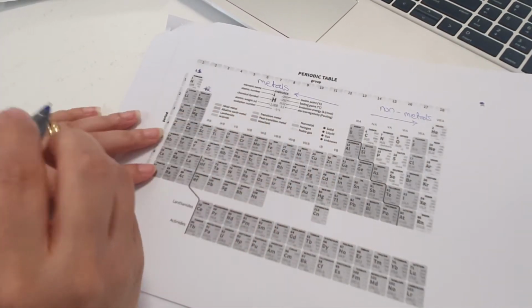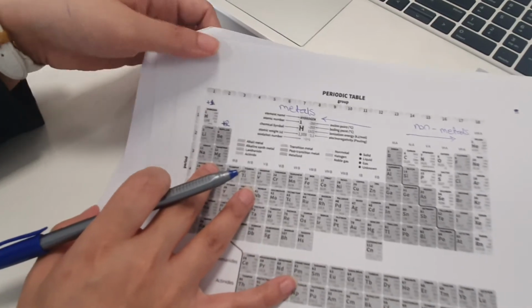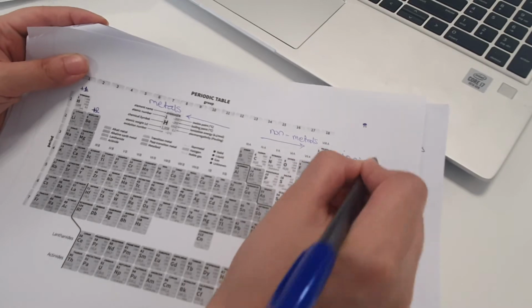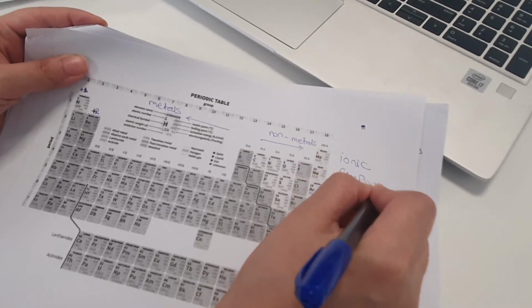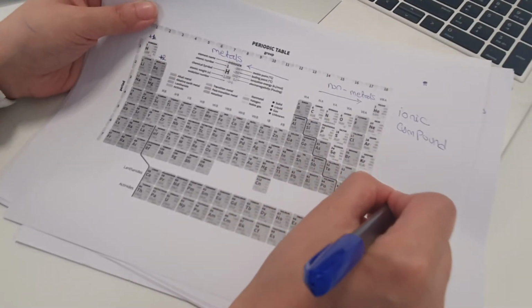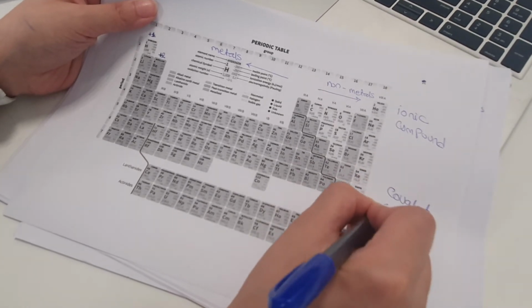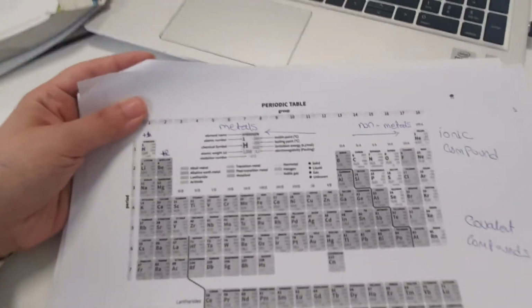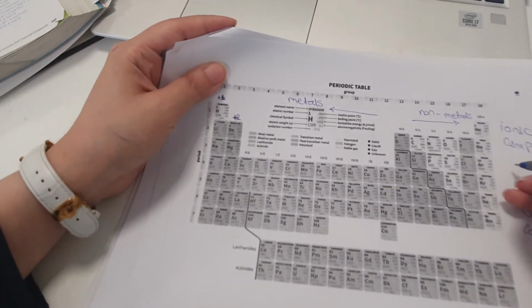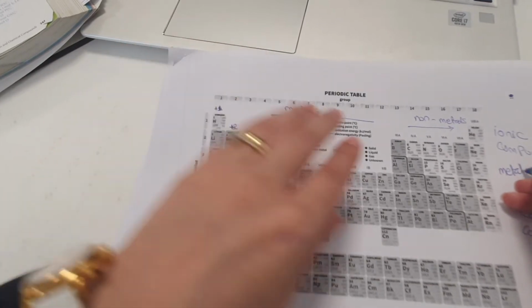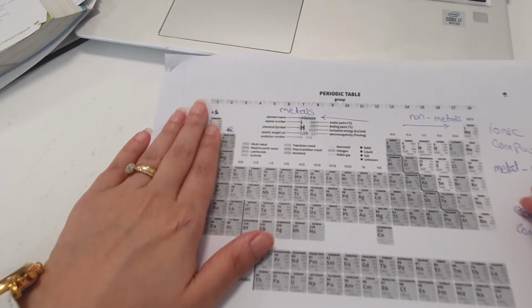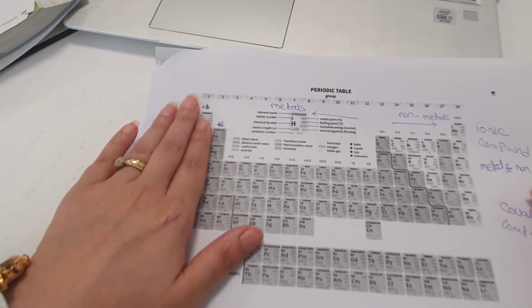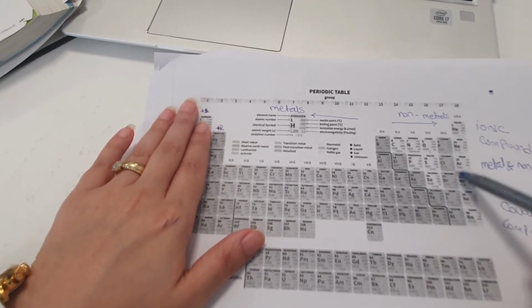As we talked before in the first term, the compounds are mainly ionic compounds or covalent compounds. If they are ionic compounds, it is between a metal from that side and a non-metal from that side.